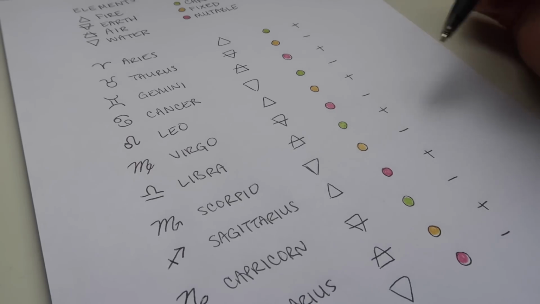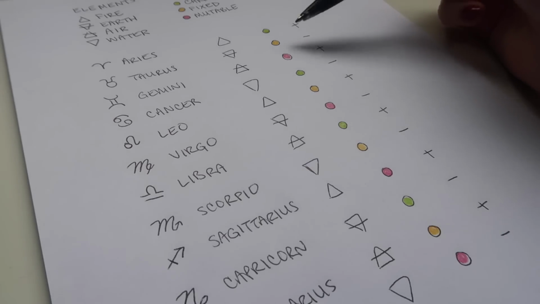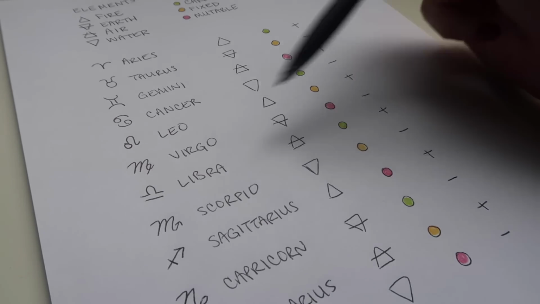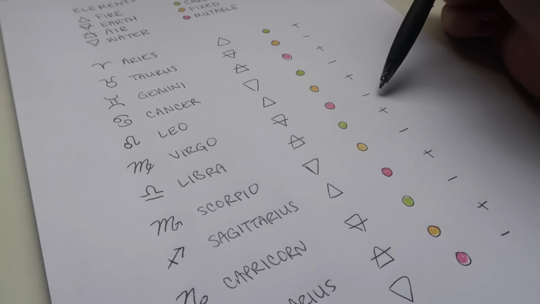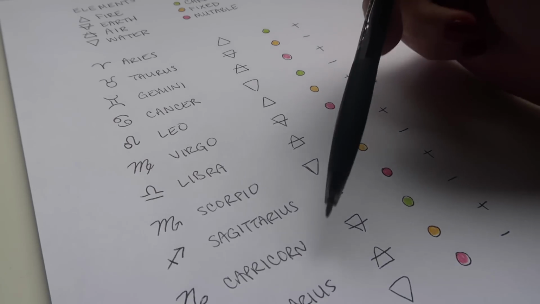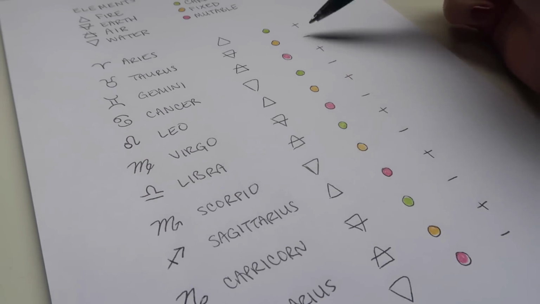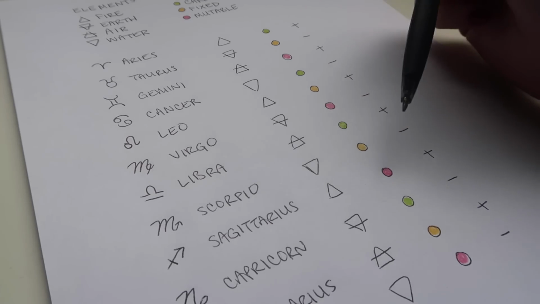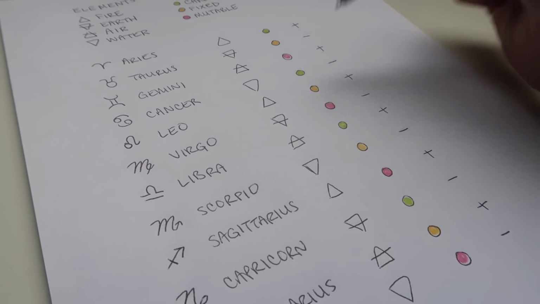So that makes sense, right? Like you can see Taurus, of course, is receptive. Cancer, also receptive. Virgo, planning, receptive. Capricorn, receptive, right? And active, like of course Leo is active. Of course Sagittarius is active. So of course Aries is active, right?